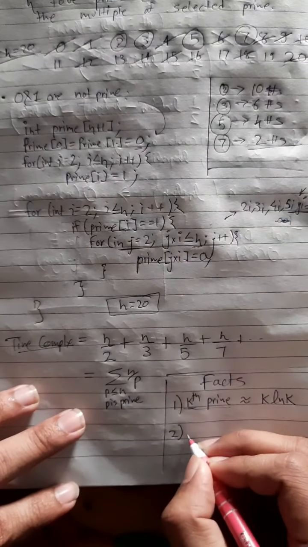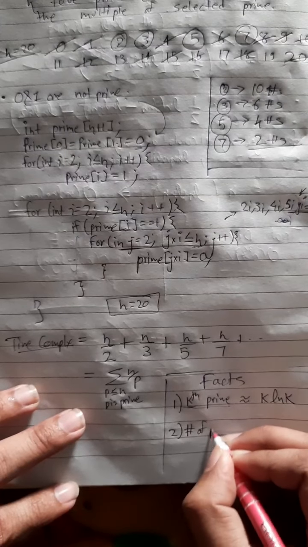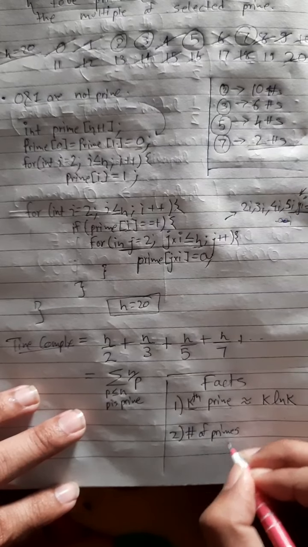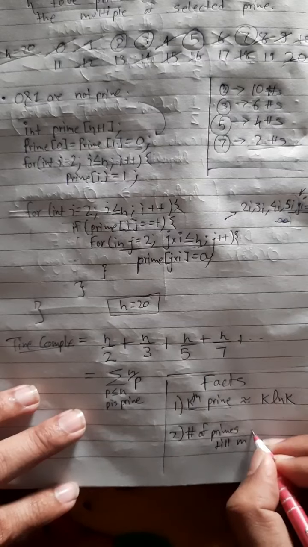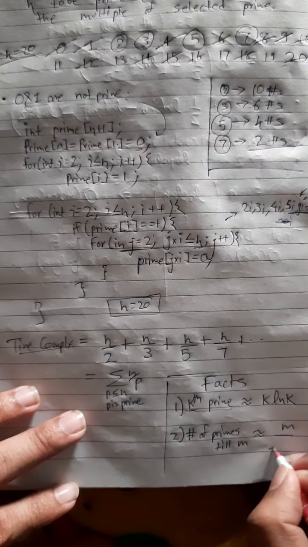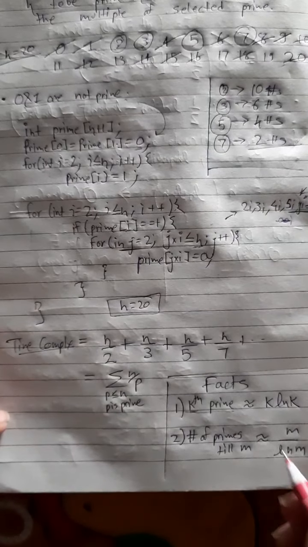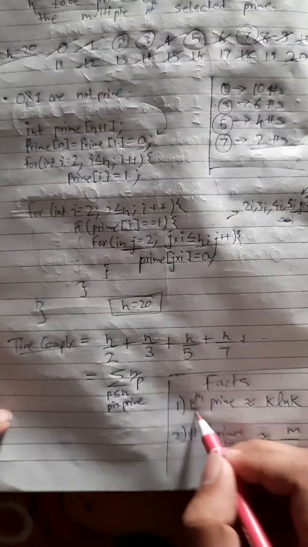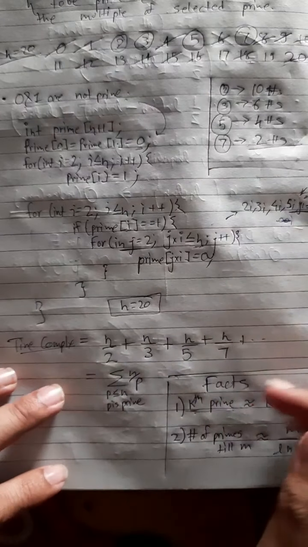So the second fact is that the number of primes till m is approximately m over ln of m. So we'll be using these two facts to reduce the expression into much more comfortable expressions that we usually operate on.